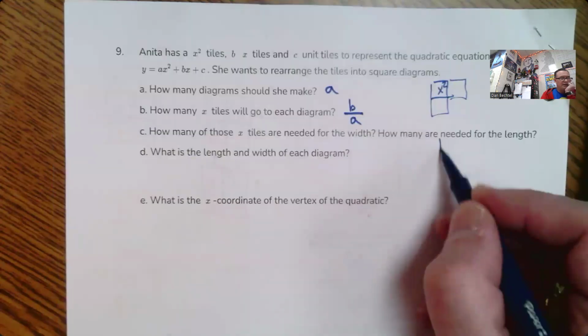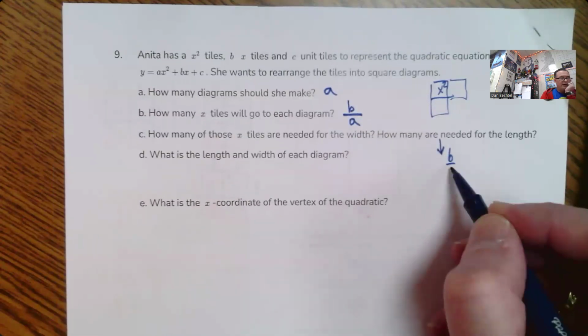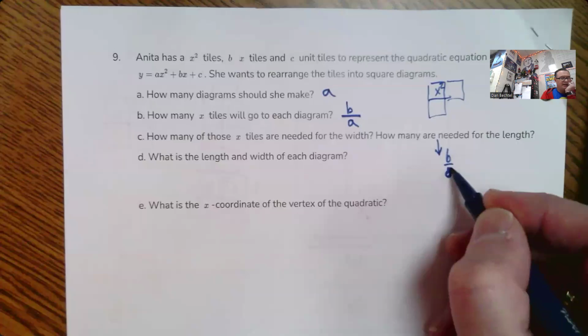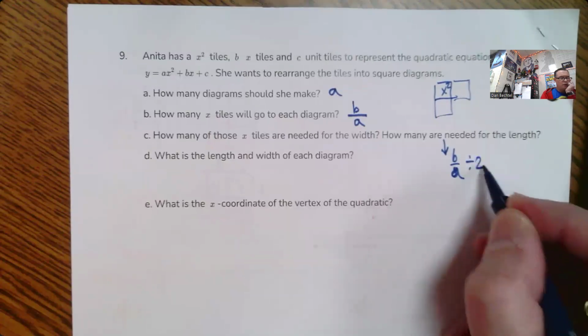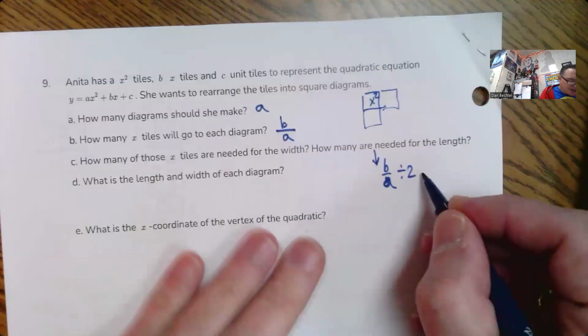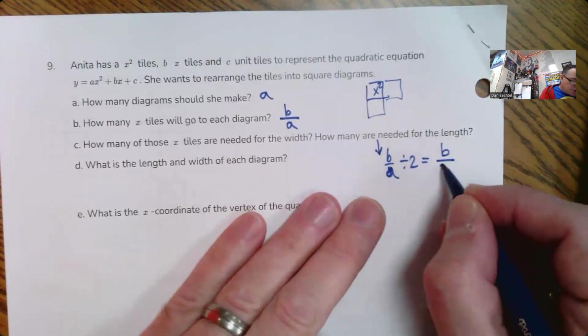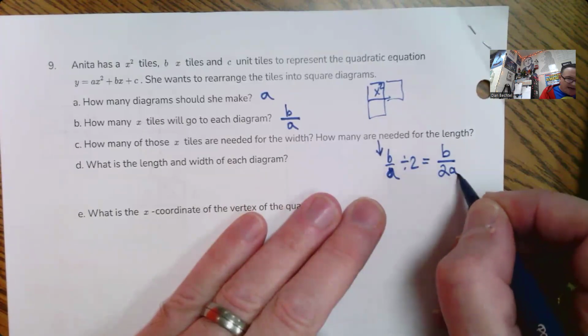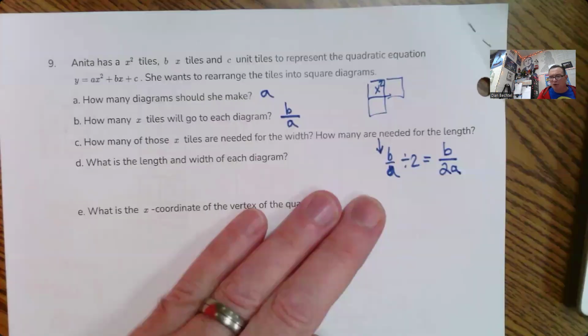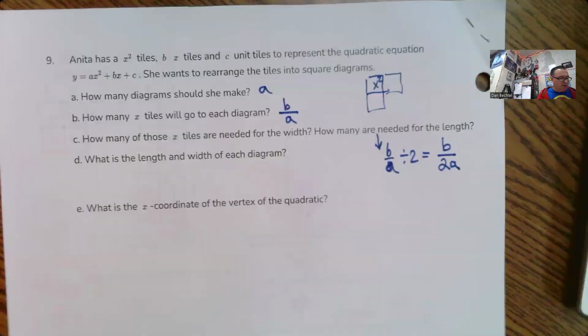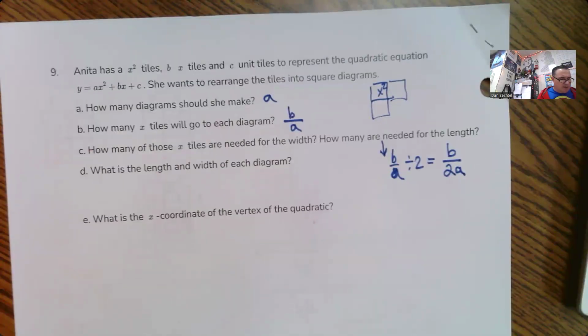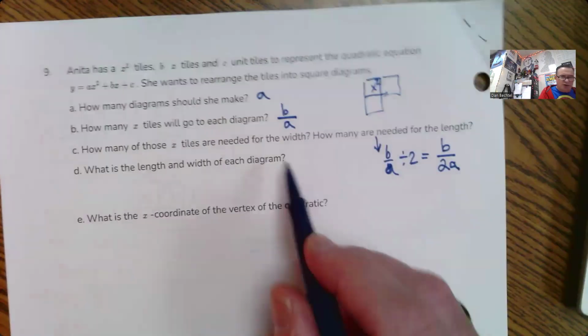So this would be B over A. Nope, that's an A, sorry. Divided by 2, which is actually the same as B over 2A, because dividing by 2 is the same as multiplying by half. So it's like putting a 2 on there. Okay. What is the length and width of each diagram?